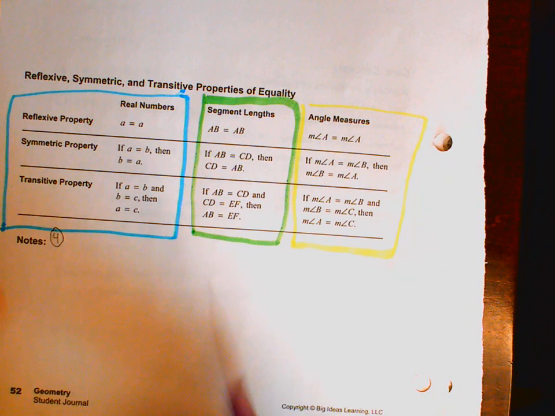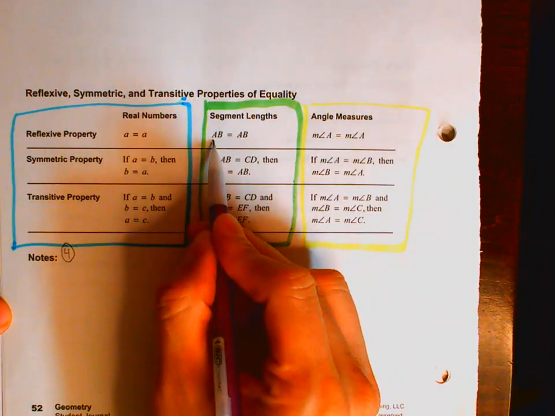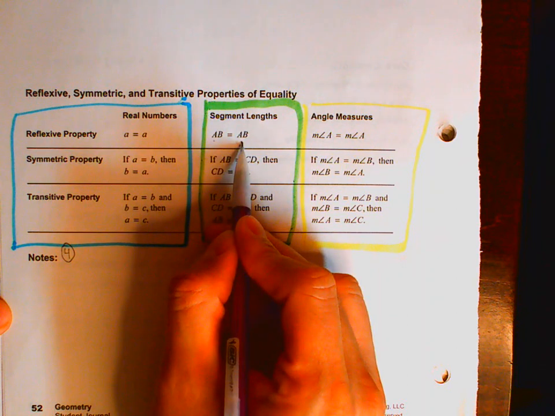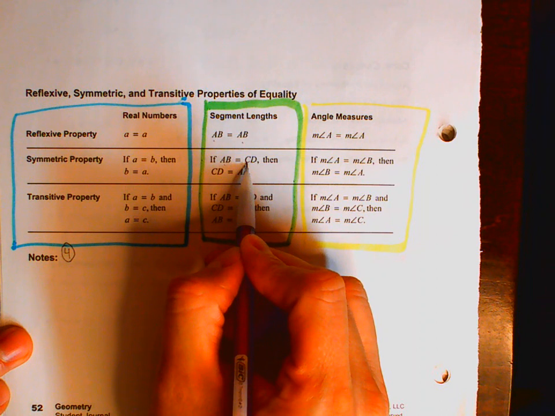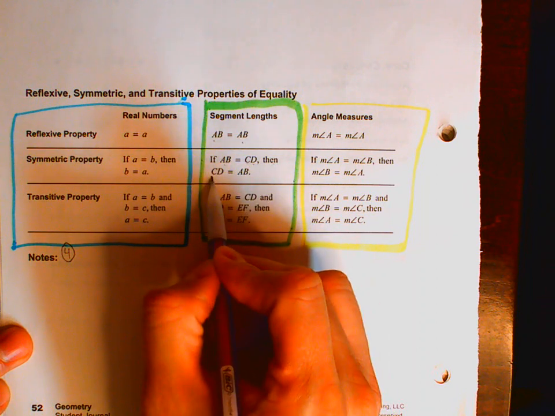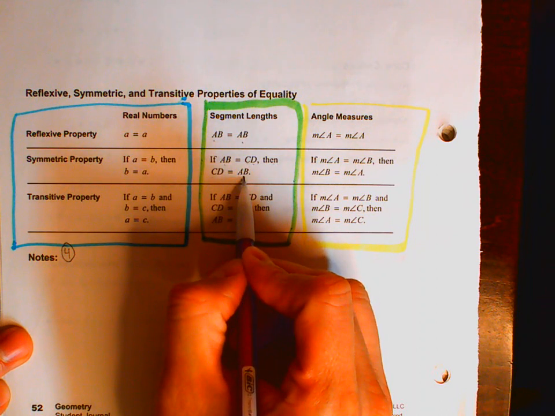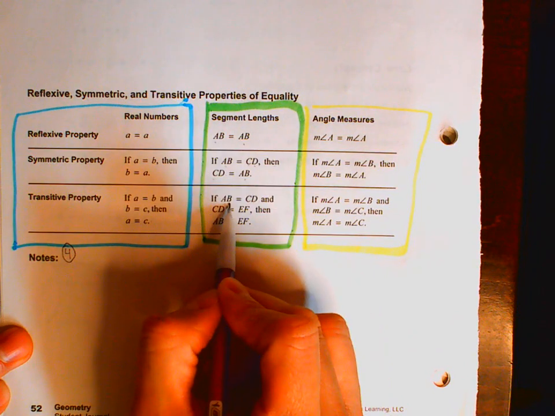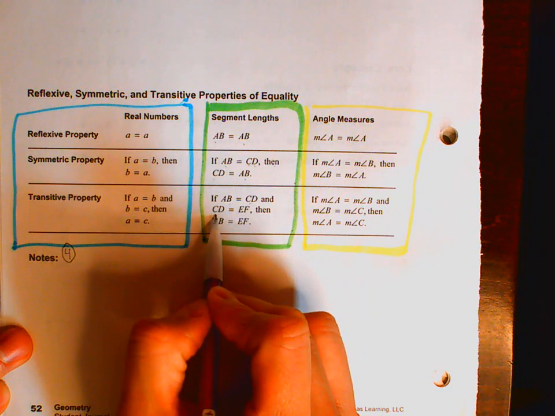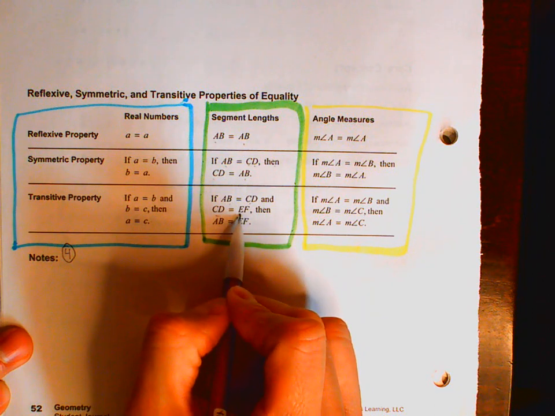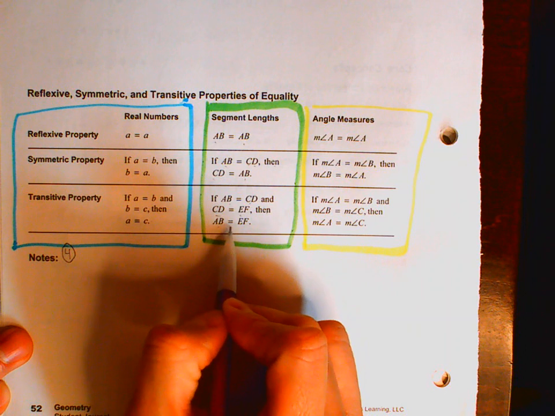They work like this. The length of a segment is equal to itself. If the length of segment AB is equal to the length of segment CD, then the length of segment CD is equal to the length of segment AB. If the length of segment AB is equal to the length of segment CD, and segment CD is equal to the length of segment EF, then AB is equal to EF.